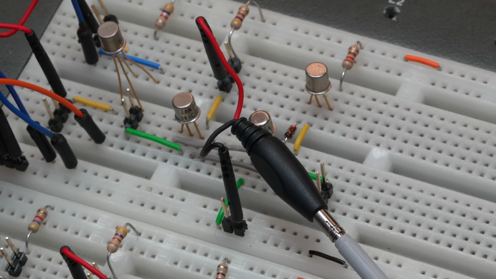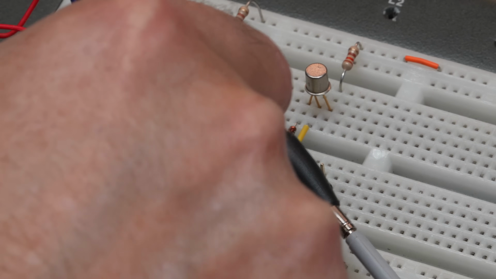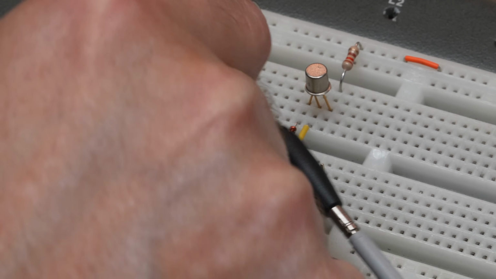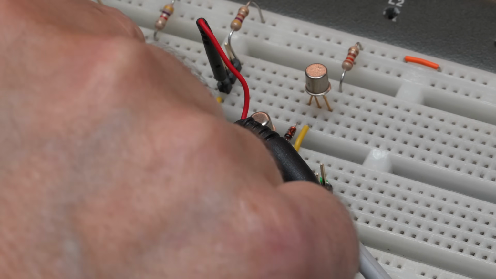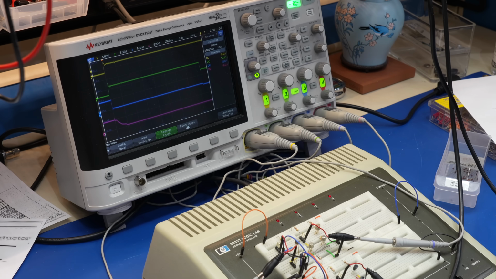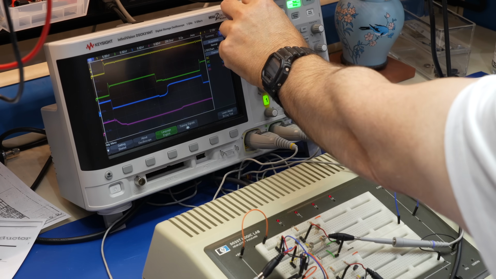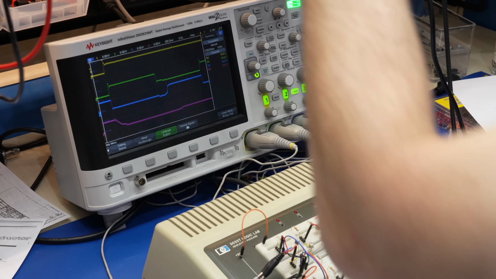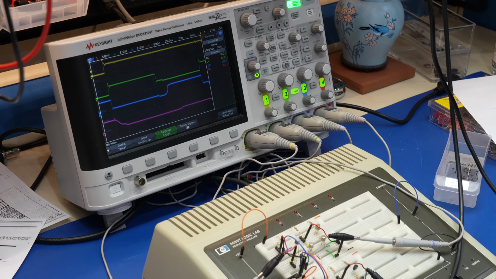Let's put 68 ohms. Yeah, it's about perfect. It's about as fast as it will go. So now I don't see if I speed that up. Yeah, it's about the same order of speed as the Q2 getting out of saturation.